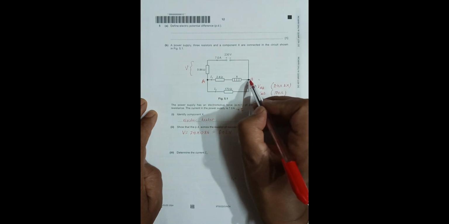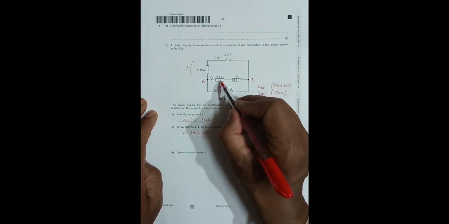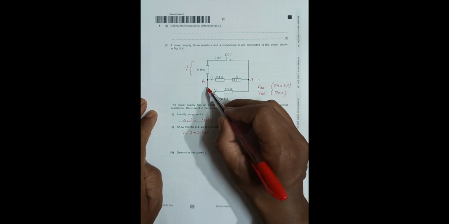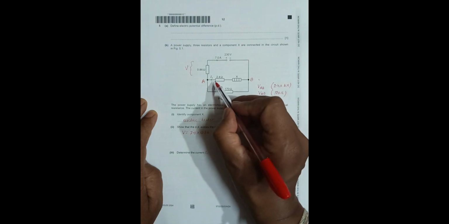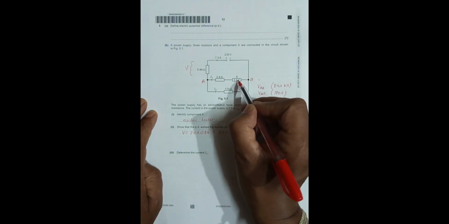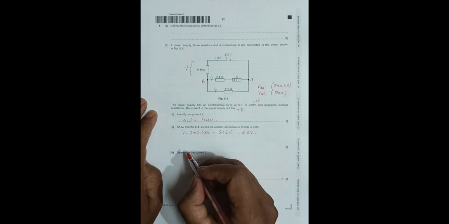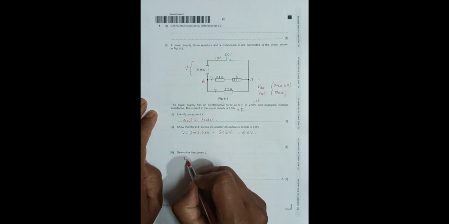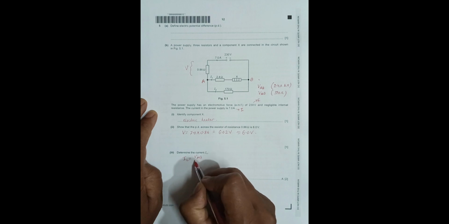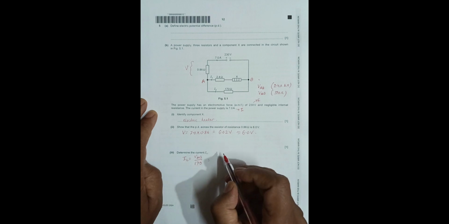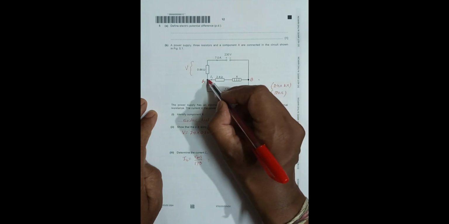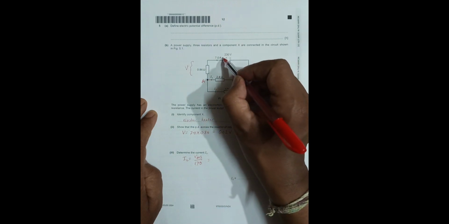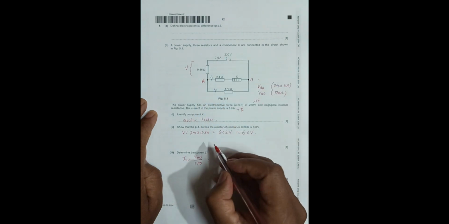If I cross this path, it encounters resistors 2.4 ohm and X. If we consider this path, it encounters the resistor 170 ohm. Here I have to find this I1, but I don't know this. So let me go this way. If I consider this path, then I2 is equal to VAB divided by 170. And this VAB, the PD, is equal to the EMF minus this PD, so it's equal to E minus V.